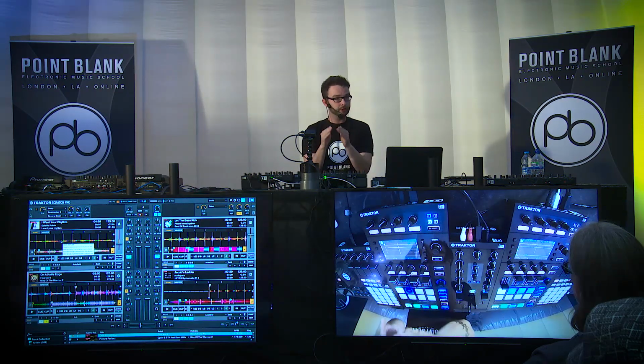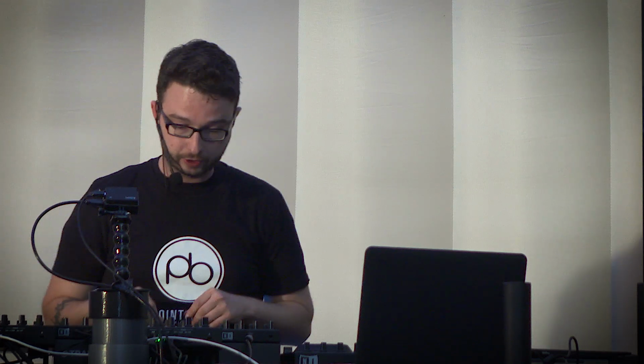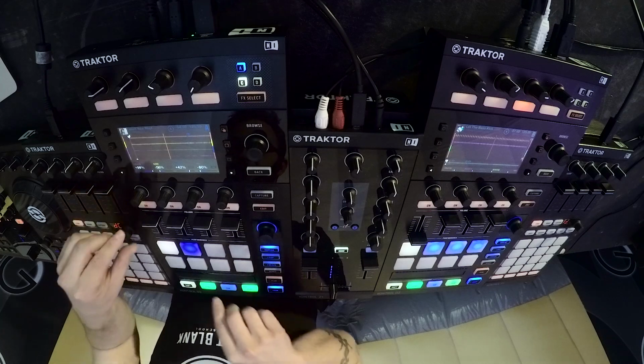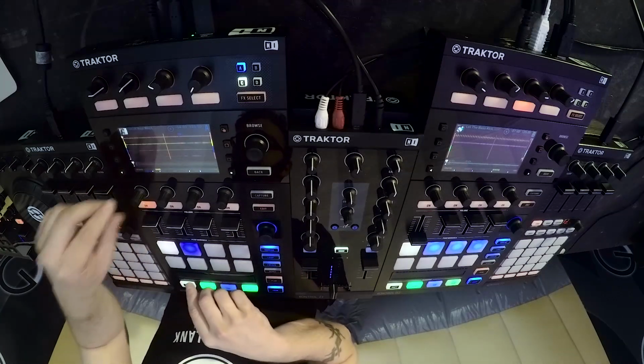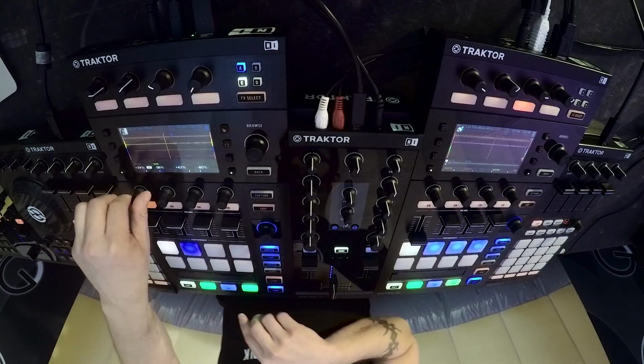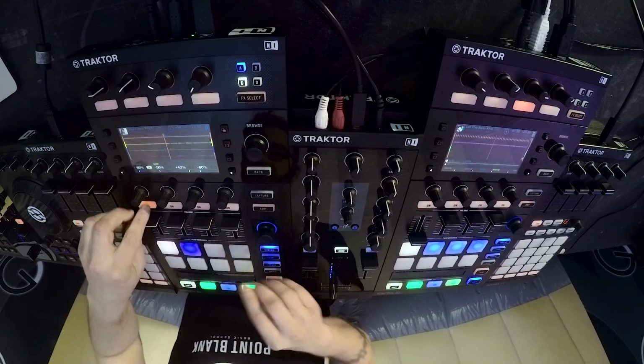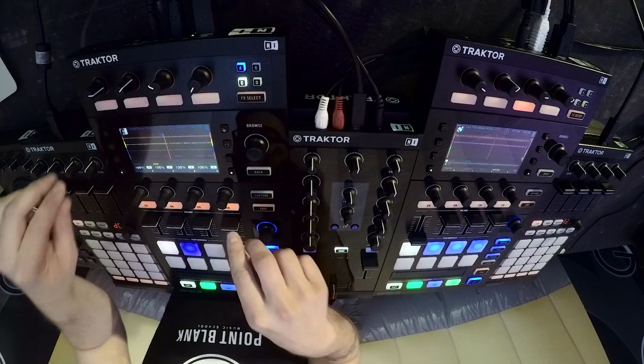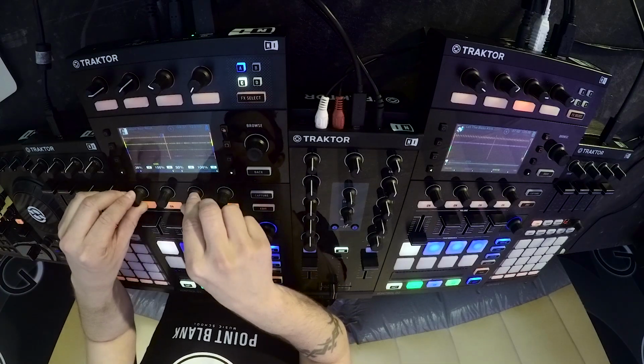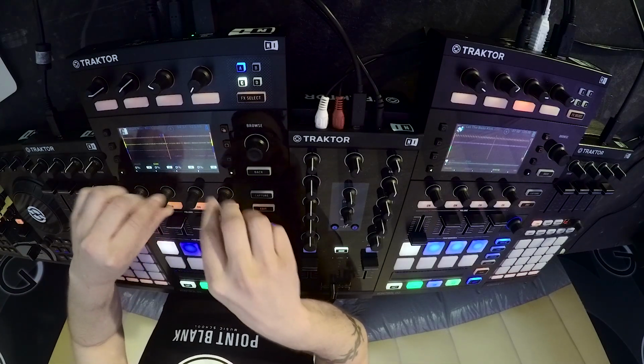You can scratch with it, you can loop it, but the good thing is you can assign single effects to them as well. So for instance, I've got my filter. I can just assign a filter to one. Again, with the effects, I can have the effect sends on. I can have them completely off.